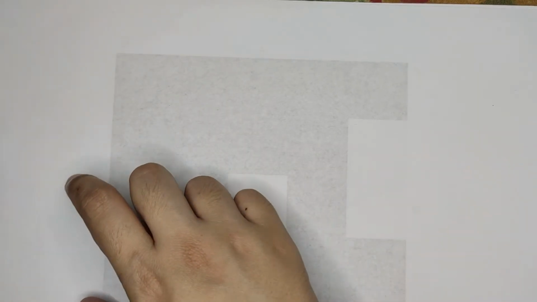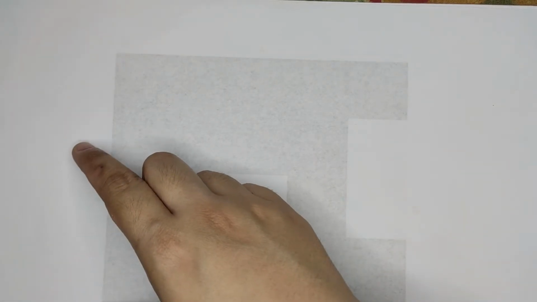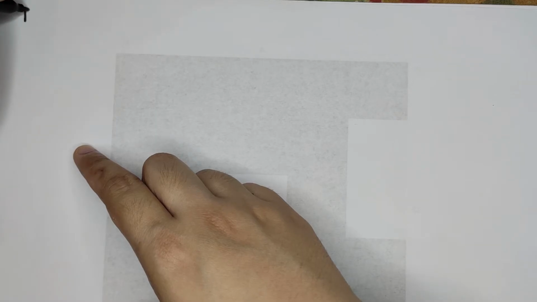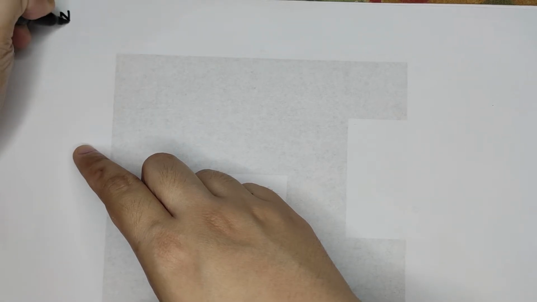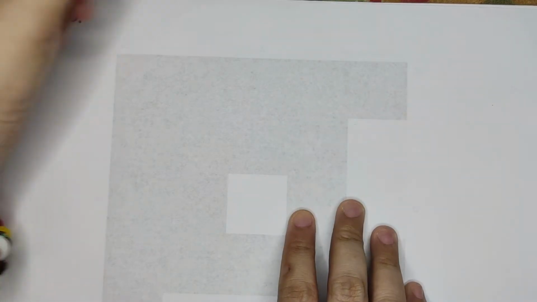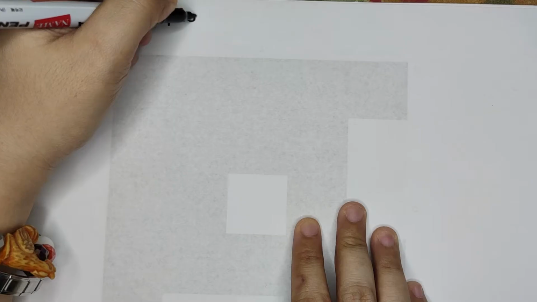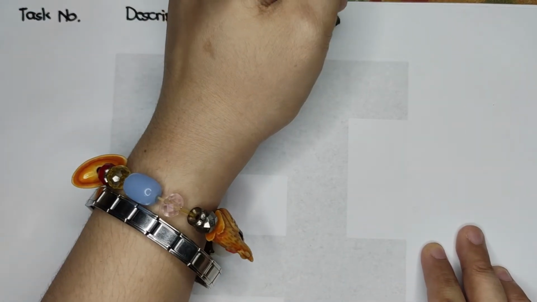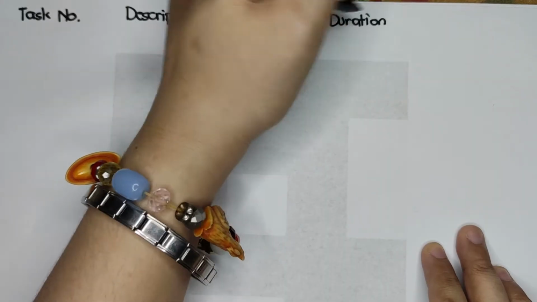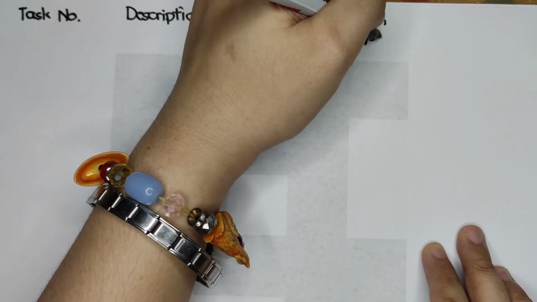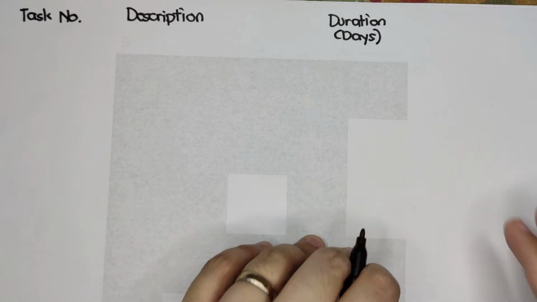Okay, so the labels of the table: we have the task number, and then the description. Next is the duration in days. And last is the predecessor tasks.